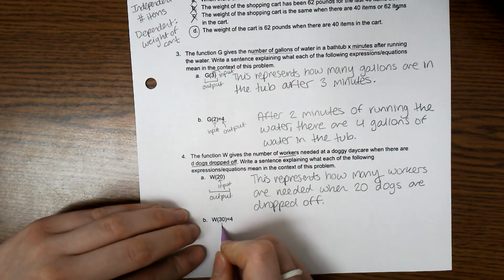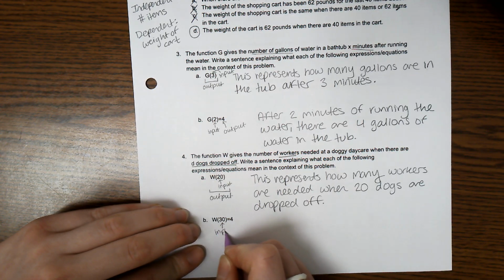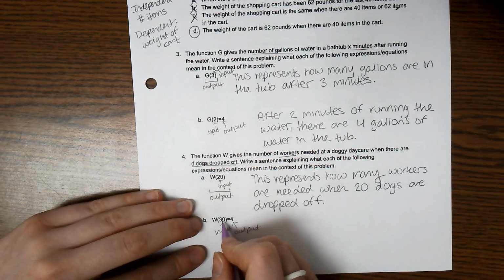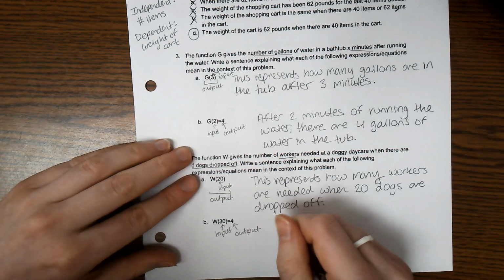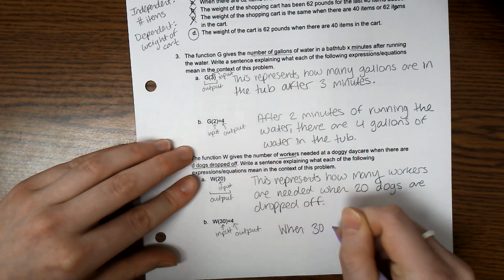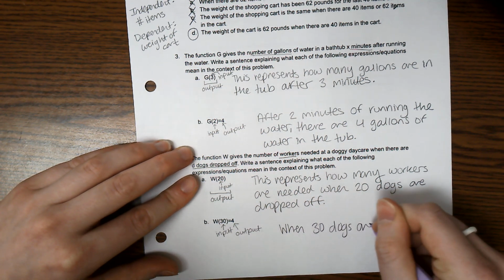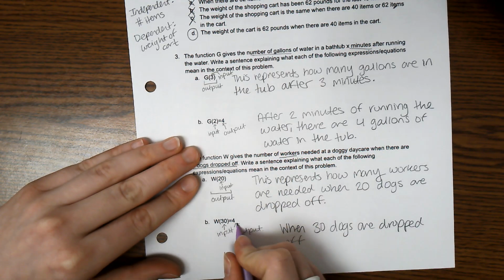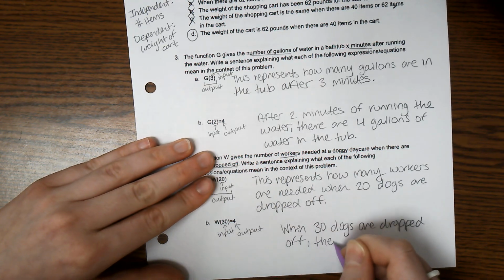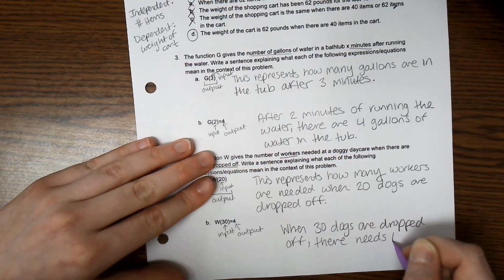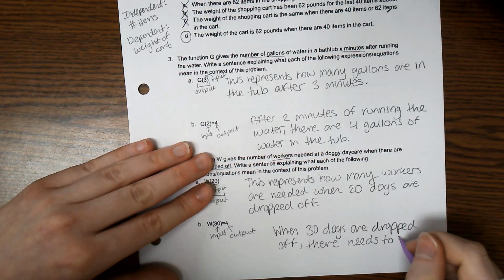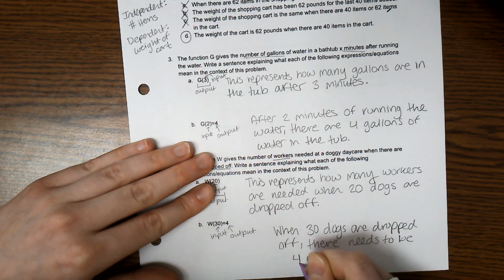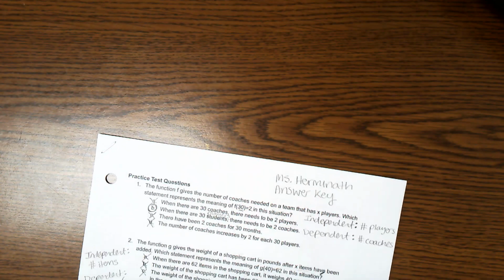Okay, down here, input is 30, output is 4. So now I can be really specific. So when 30 dogs are dropped off, okay, the output tells me how many workers are needed. Okay. There needs to be 4 workers. Alrighty, on to the next.